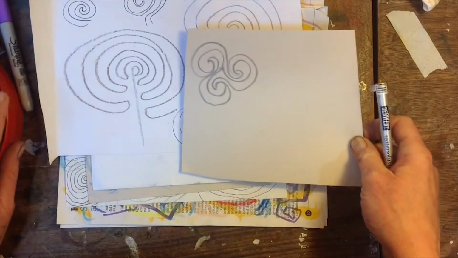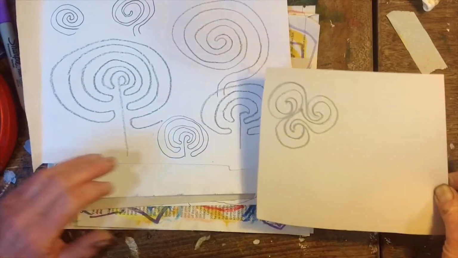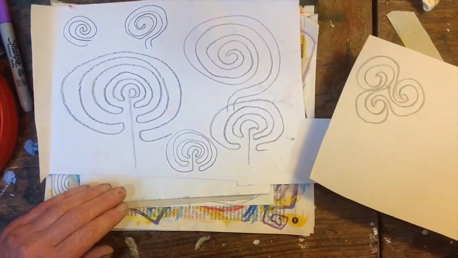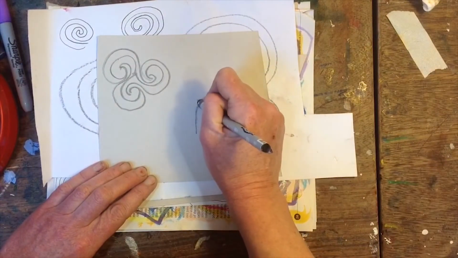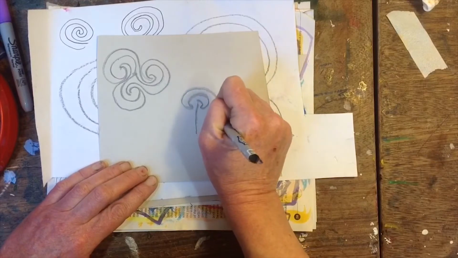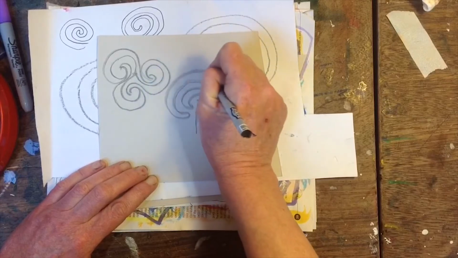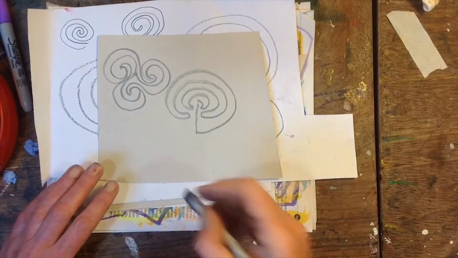And then for the labyrinths, which obviously are a huge and fascinating subject, and we might have a bit of a play with labyrinths and mazes another time. But with these, you need a way in, and then it's kind of an interrupted spiral, like that, until you join up there. That's a kind of a labyrinth.